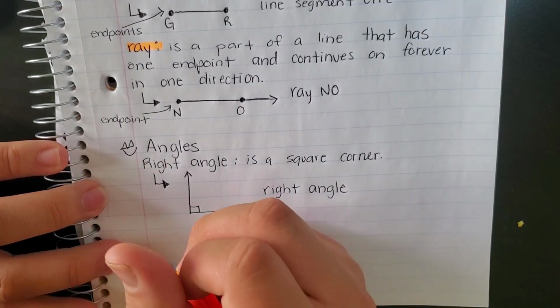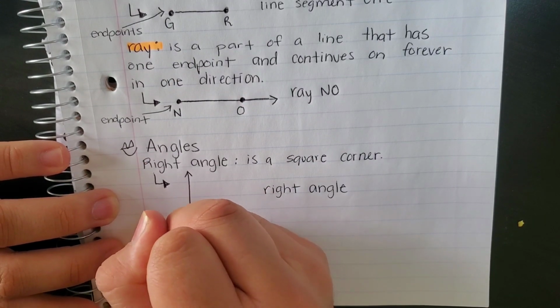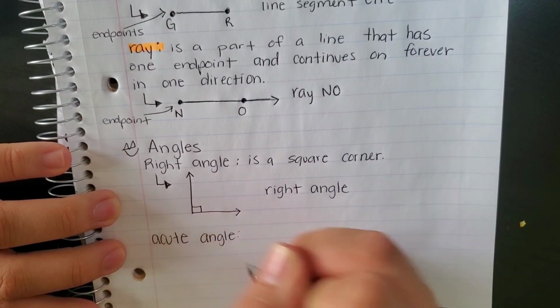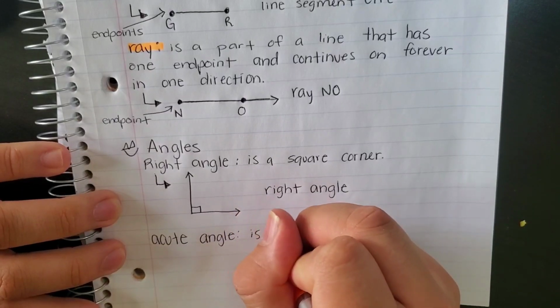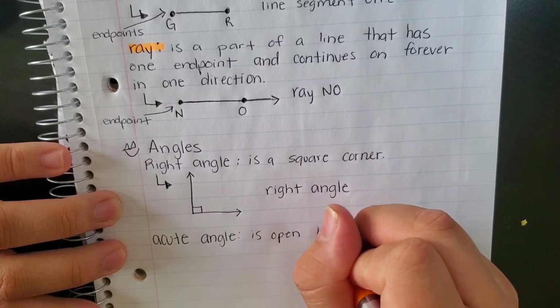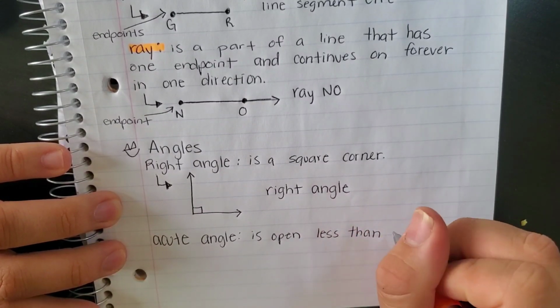Our next one is called an acute angle. The acute angle is open less than a right angle.